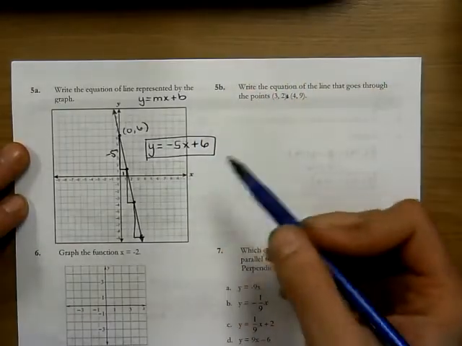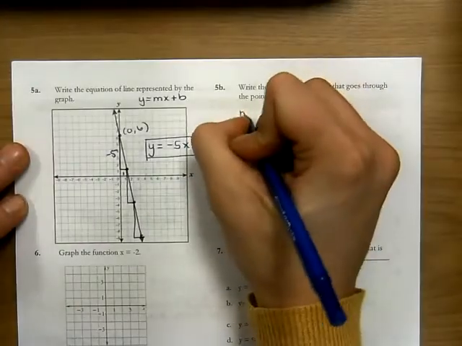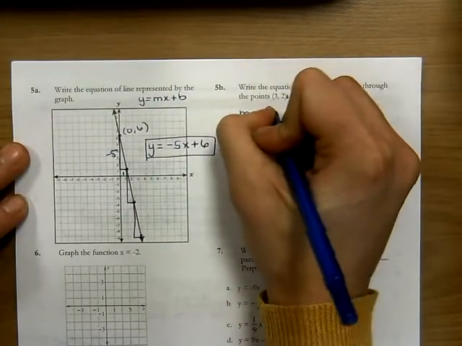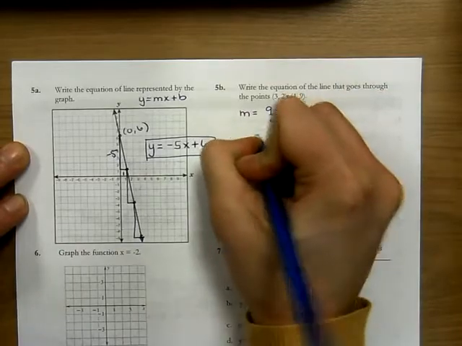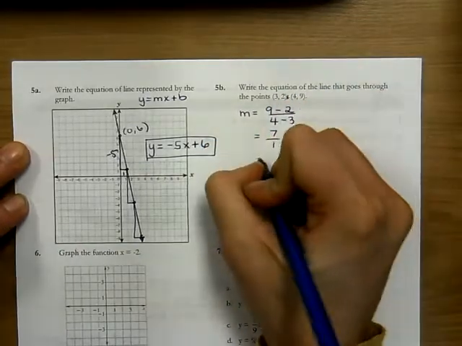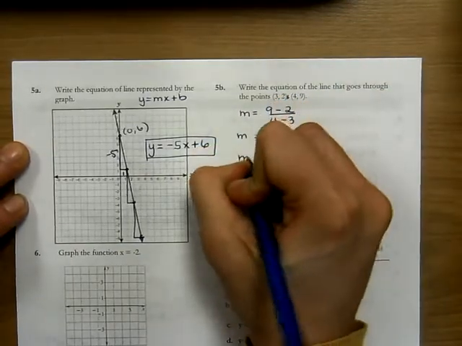First thing we know we need is the slope. So we found that a couple different ways. I'm going to use the slope formula, y2 minus y1 over x2 minus x1. So that's 7 over 1, or just 7. So we know the slope is 7.